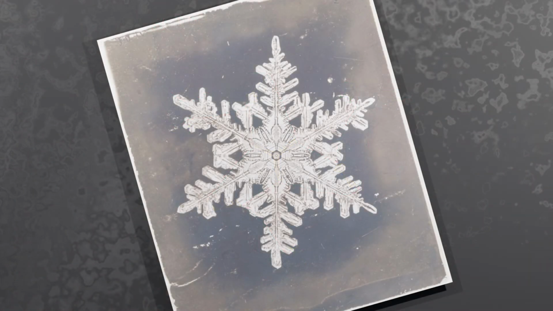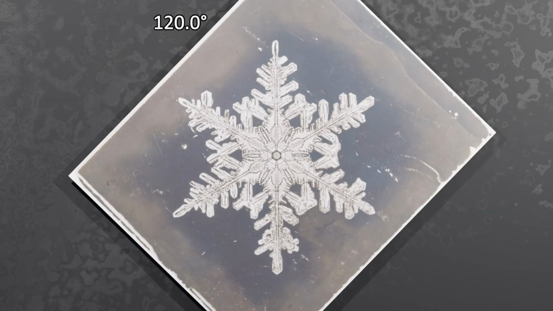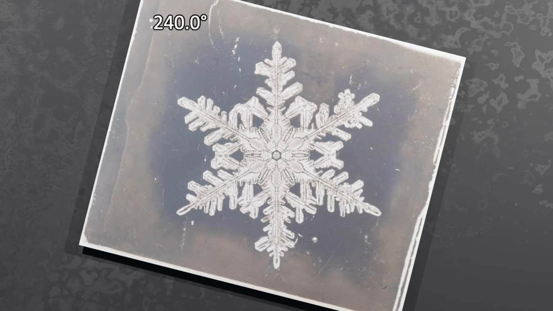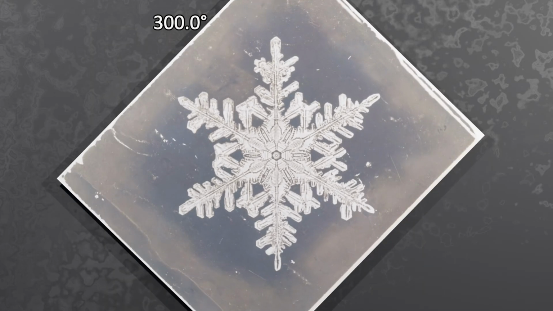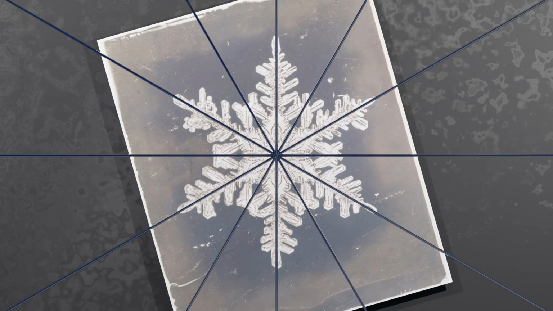In 1885, at the age of 19, Wilson Bentley took the first photographs of snowflakes. What is the symmetry of the snowflake? When we rotate by multiples of 60 degrees, the snowflake is indistinguishable, ignoring the small imperfections. We also have mirror symmetry, denoted by these lines. So the snowflake has D6 symmetry.